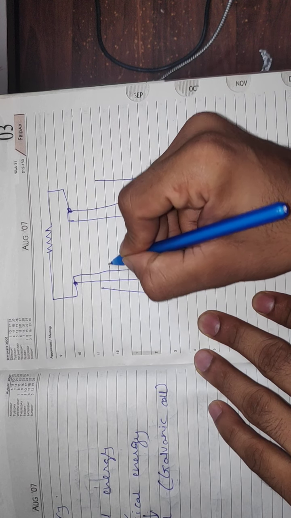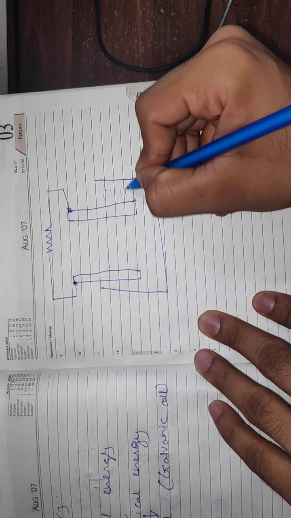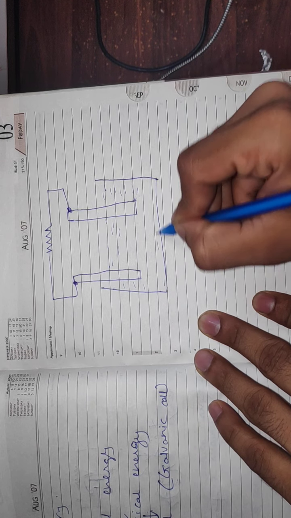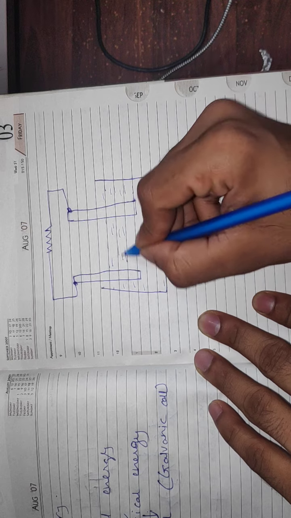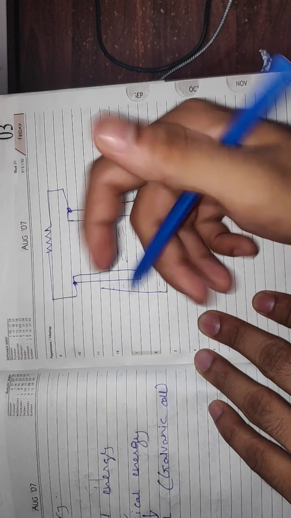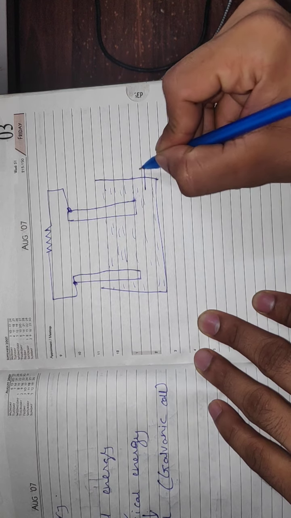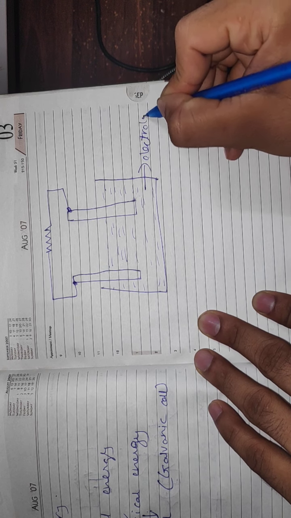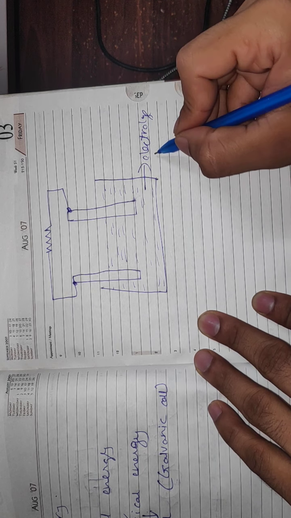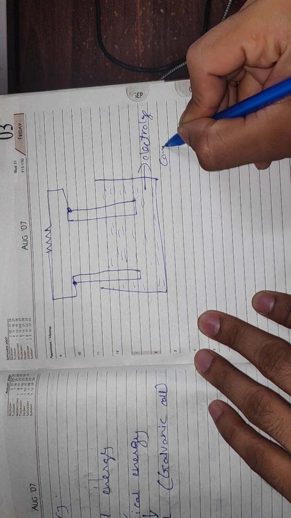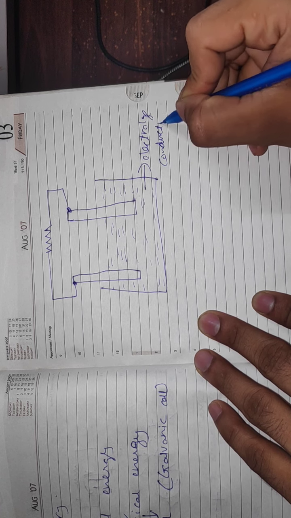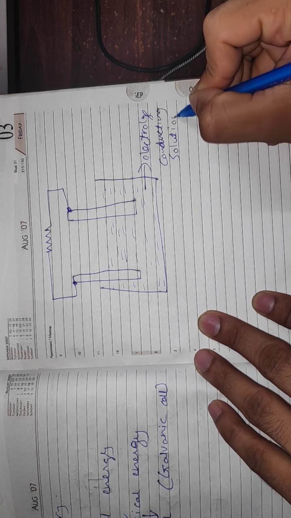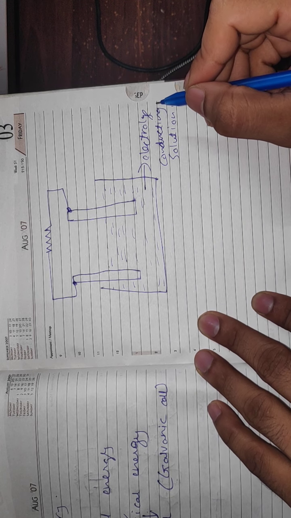We'll fill this with electrolyte, that is conducting material, or which will allow the current to flow through them. We'll write electrolyte. Electrolyte is nothing but a conducting solution, or something which allows the current to pass through it.